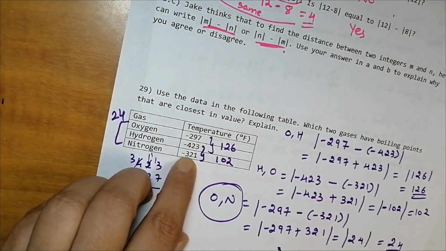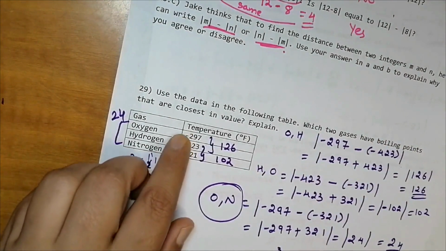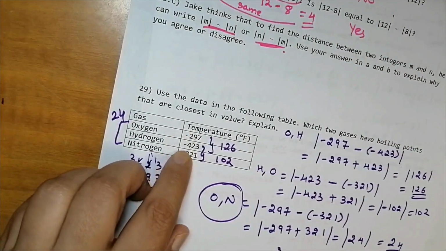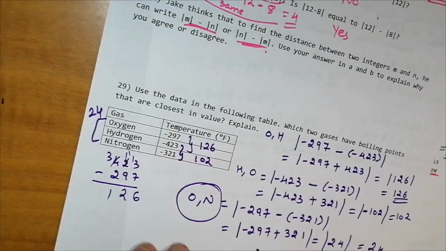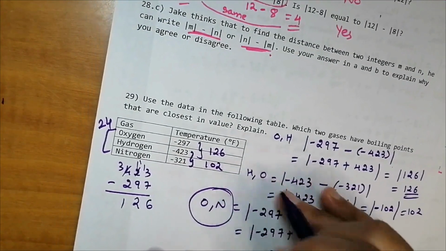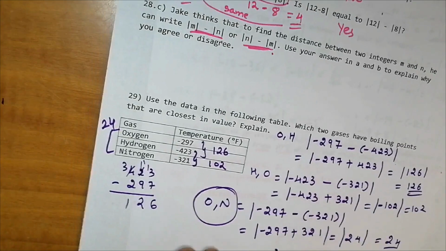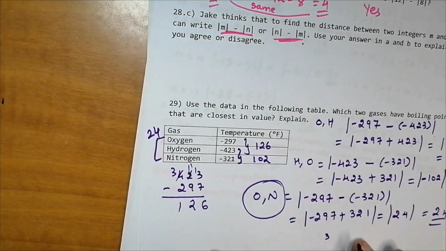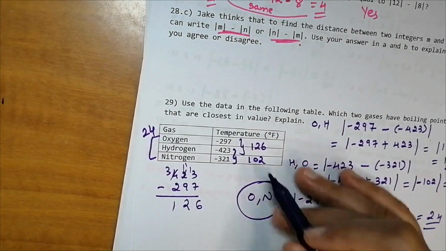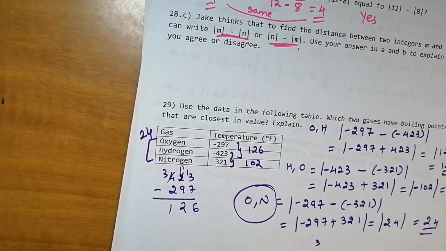297 and 321, of course they are closer, right? And this is quite a huge difference. Even this is a huge difference. Looking at this, you can figure it out. So you have to do all these calculations, find the difference between each, like two combinations, and then whichever has the lowest difference, you take that, because we are asking for the boiling points closest. If it was furthest, then this would have been the answer, right? Okay, so this is what you have to do.